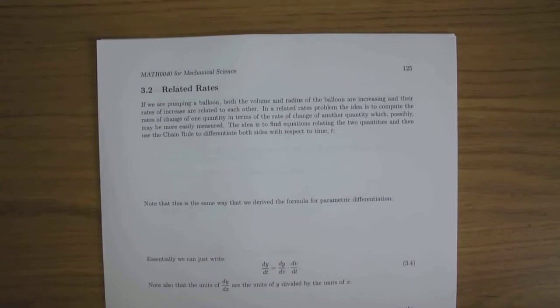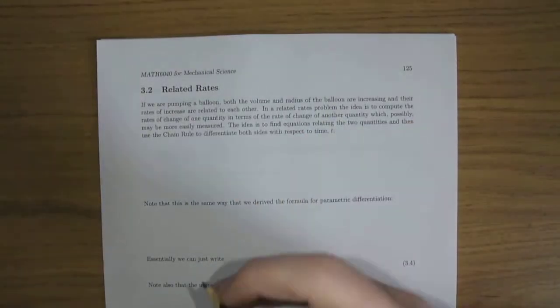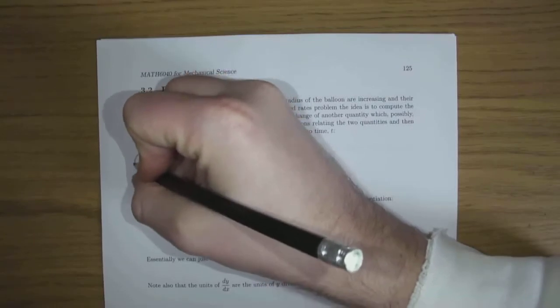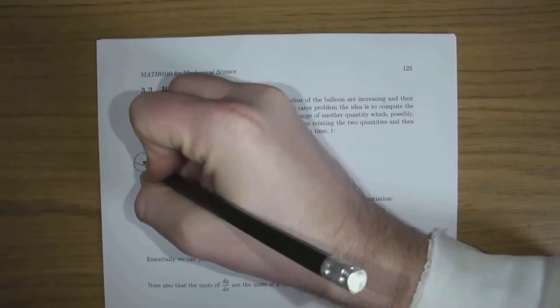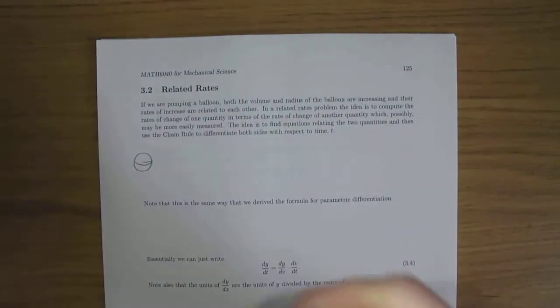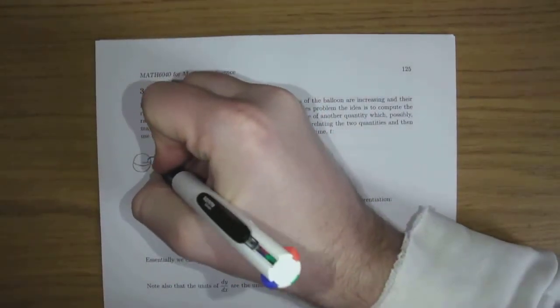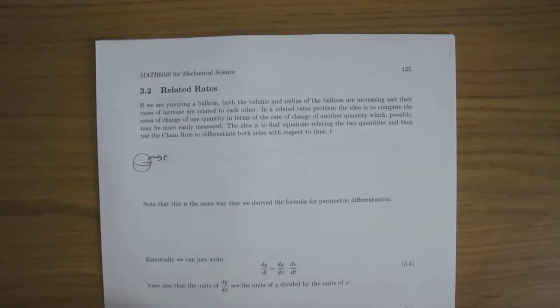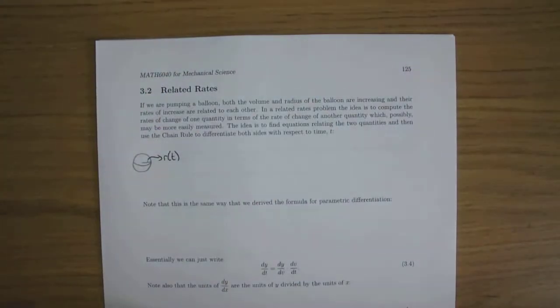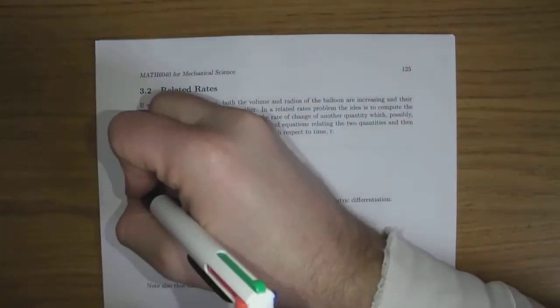Now what I'll do is we'll talk about a spherical balloon here. So I'll just draw a little schematic of it. Something like this. And let's say this is the radius. And I'm going to write r is a function of t. And what this is signifying is that the radius is changing with time. And also the volume is changing in time.